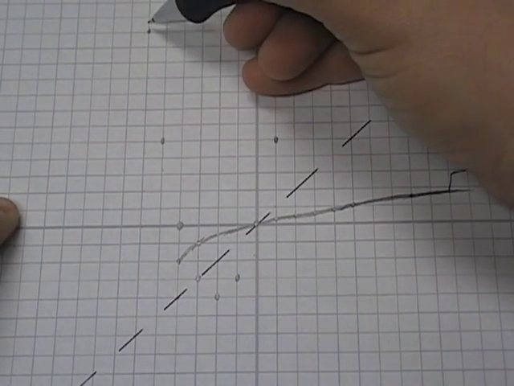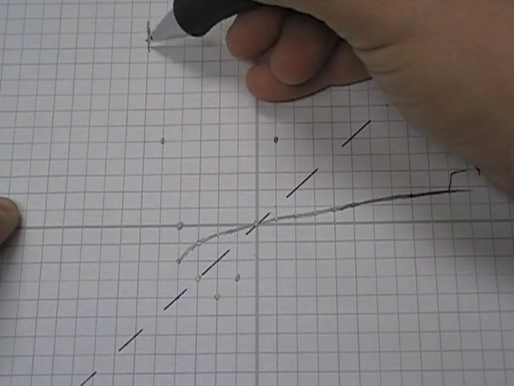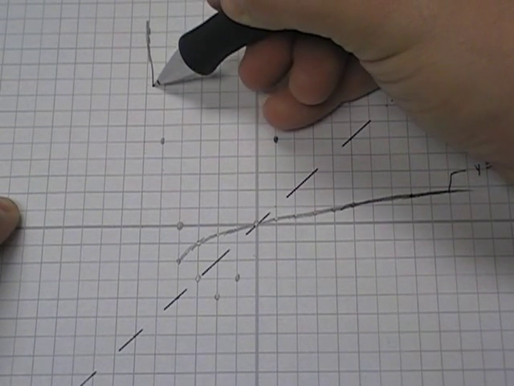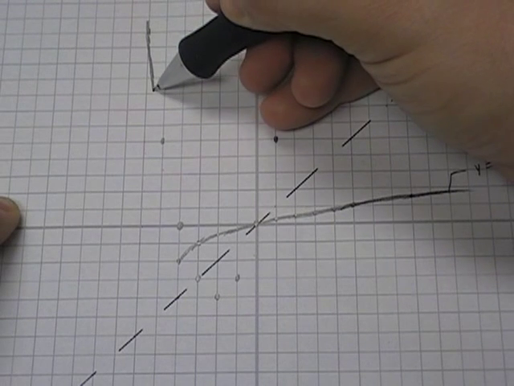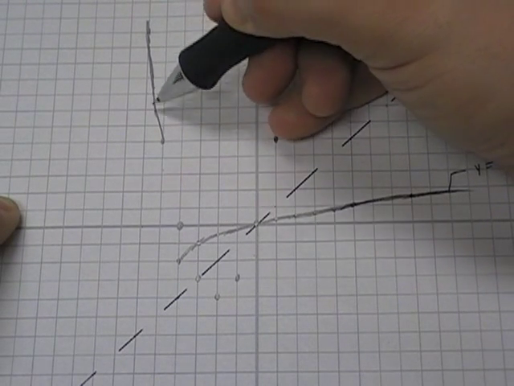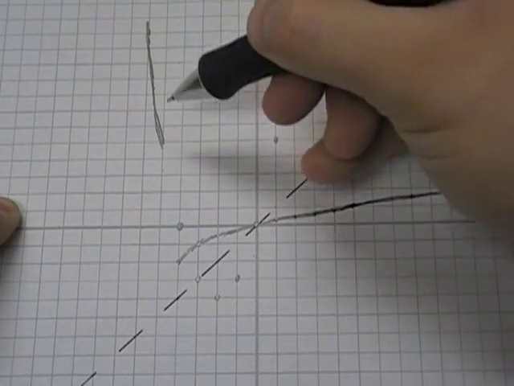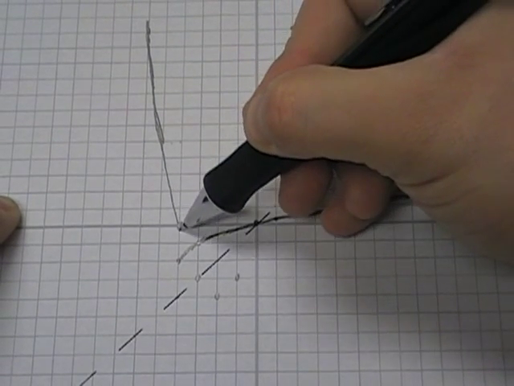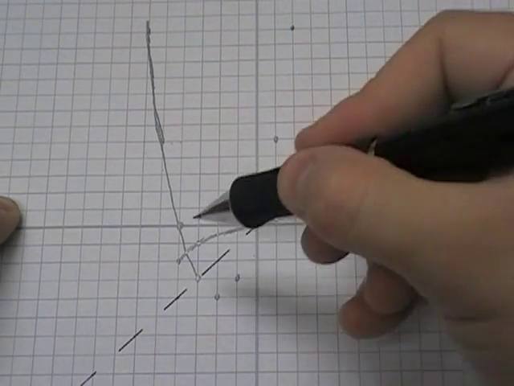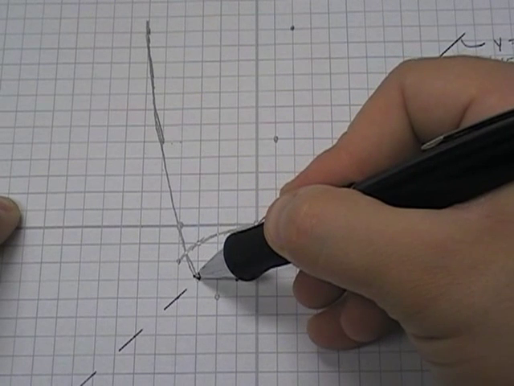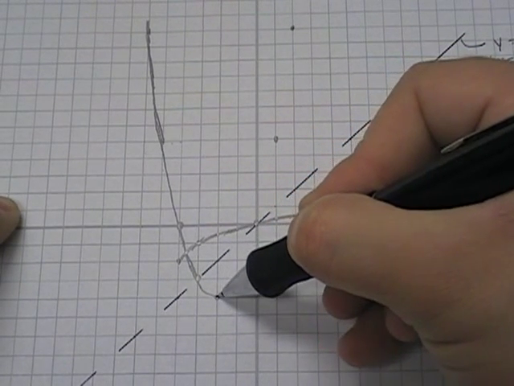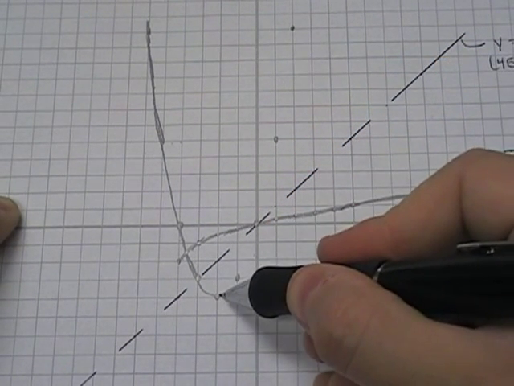And so I come in here, and again, I'm trying to graph a very smooth curve. And that side doesn't really matter, so I'm not going to spend a lot of time on it. What do you mean that side doesn't matter, Mr. Murphy?